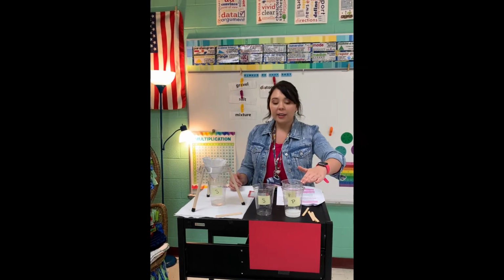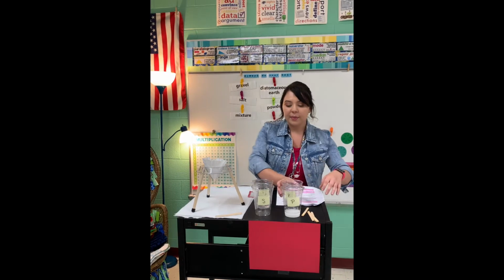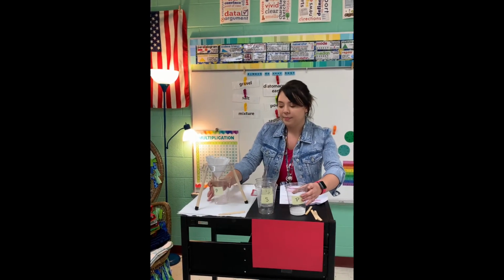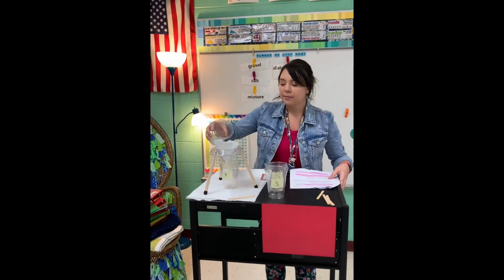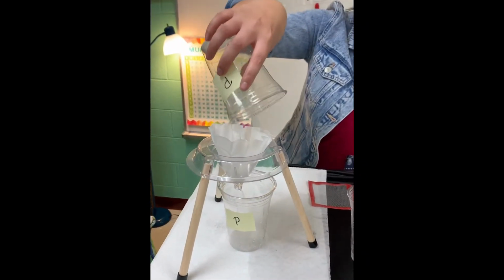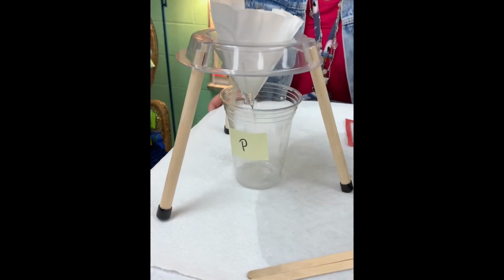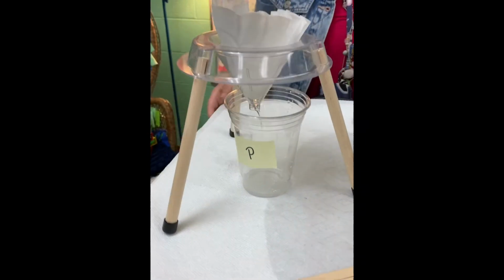Now we are going to try the powder mixture. Let's see what happens. It's going slower.